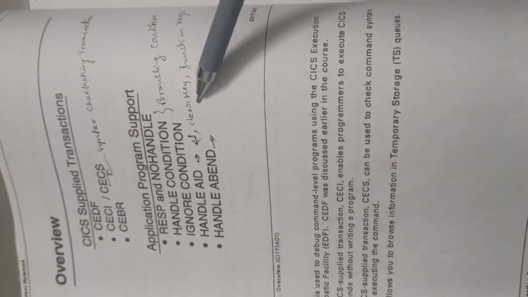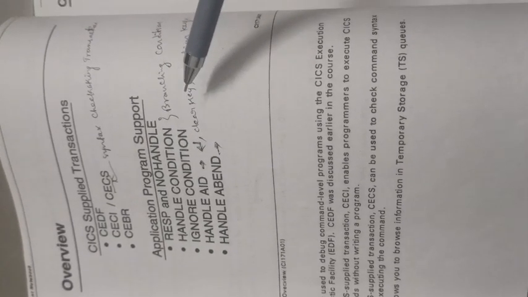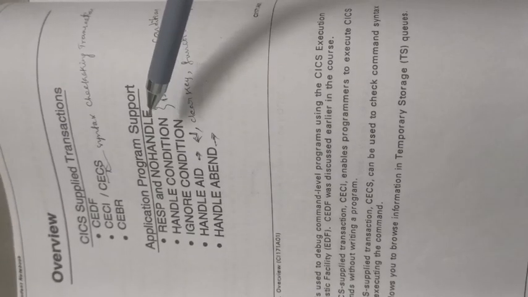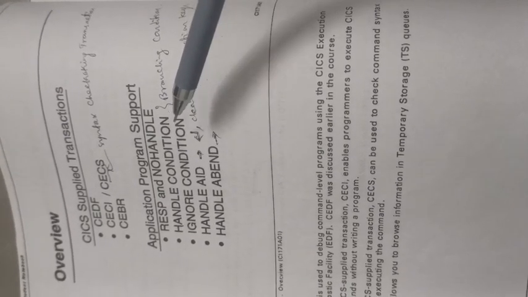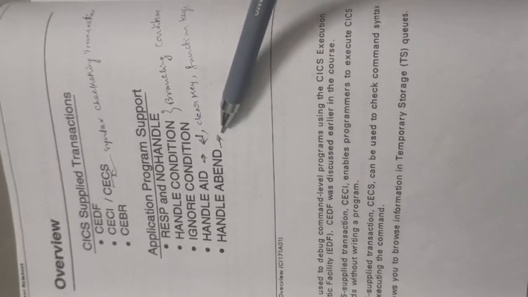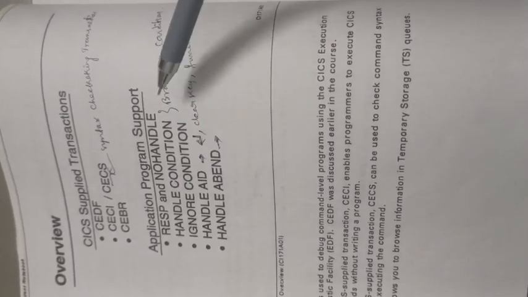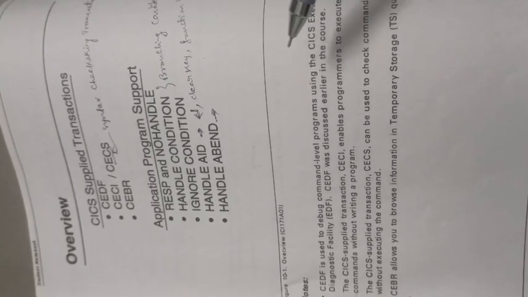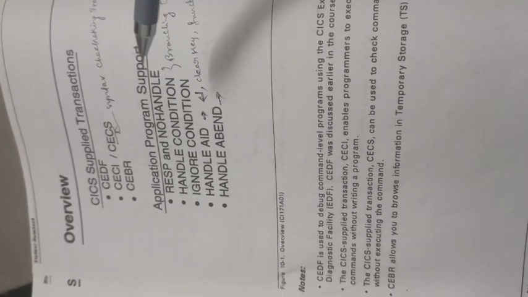This is an overview: HANDLE CONDITION, IGNORE CONDITION, HANDLE AID, and why we use HANDLE ABEND. We'll discuss each one. Next, in this session, we'll concentrate only on these four commands.